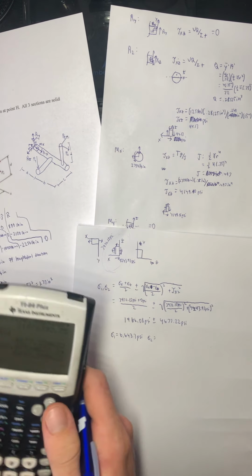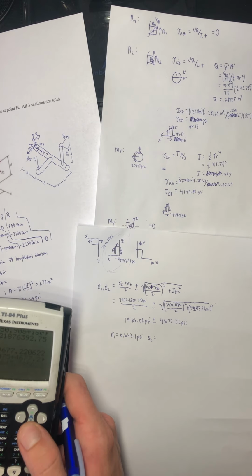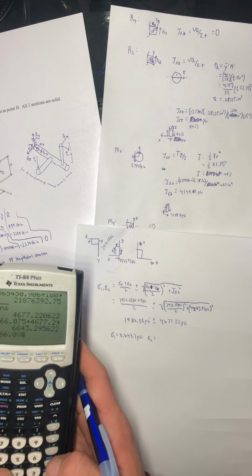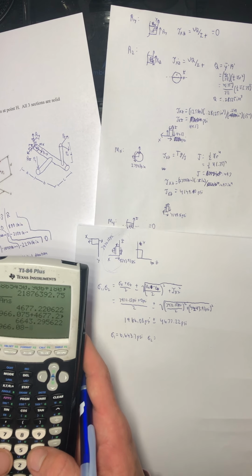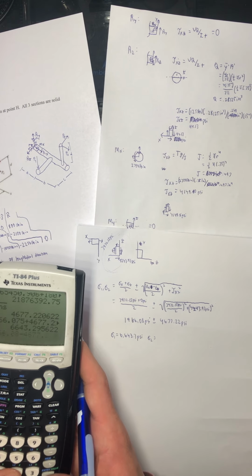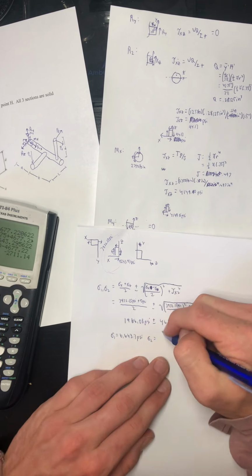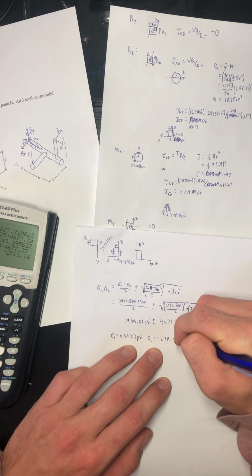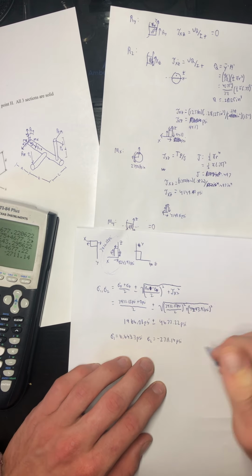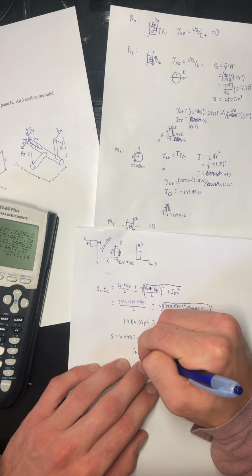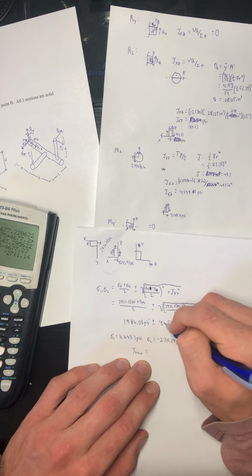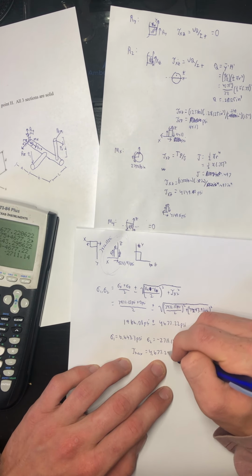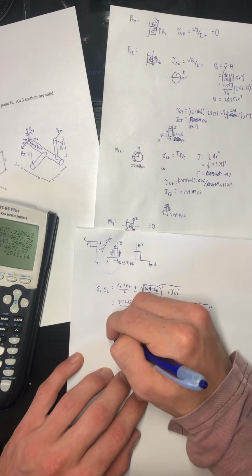Our sigma 2 will be equal to 1,966.08 minus 4,677.22 psi, which is negative 2,711.14 psi. And our maximum shear stress will be equal to this value here, 4,677.22 psi.